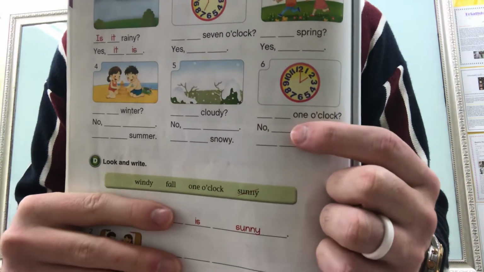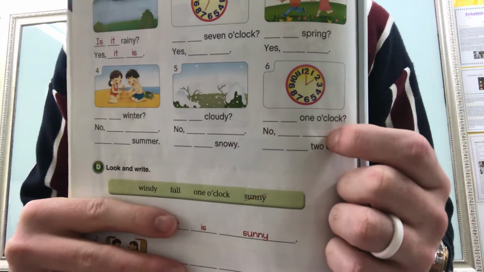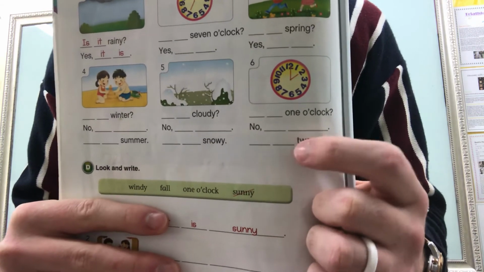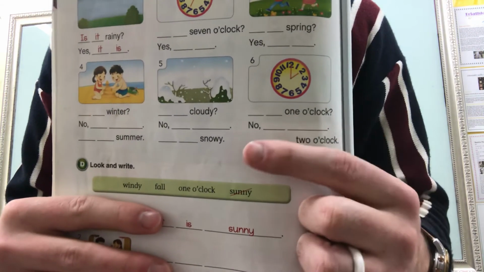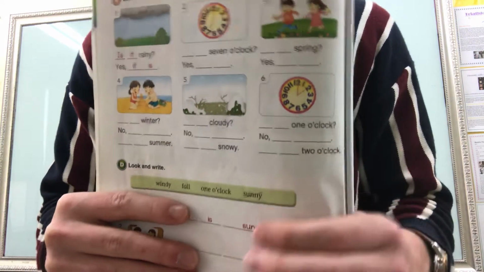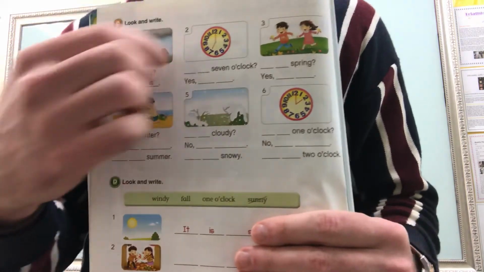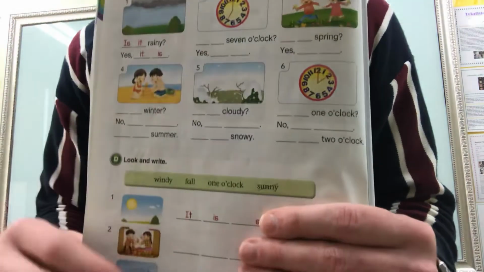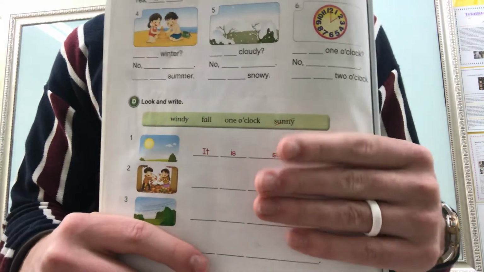Let's go to number 6. Is it 1 o'clock? No, it isn't. It is 2 o'clock. Okay, so rewatch that section if you have to get the right answers. But we're going to move on now to D. So pause if we're going too fast.